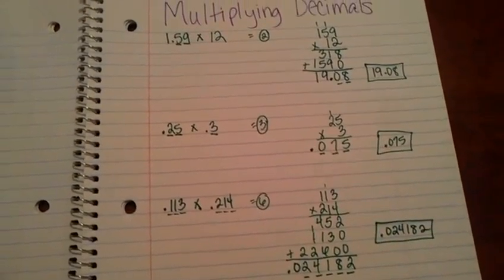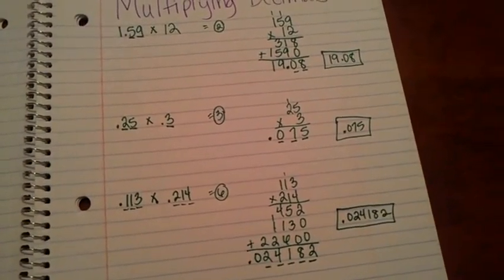And there is a refresher on these steps to multiplying decimals.